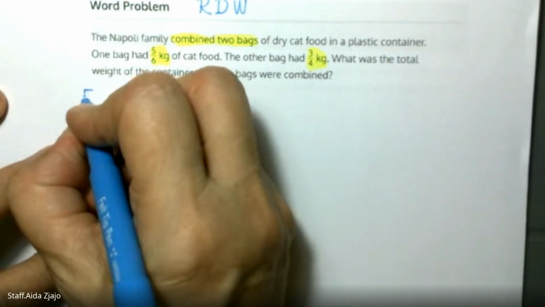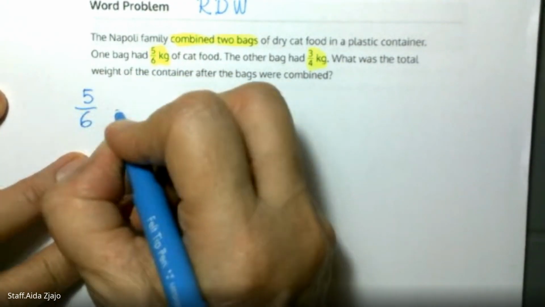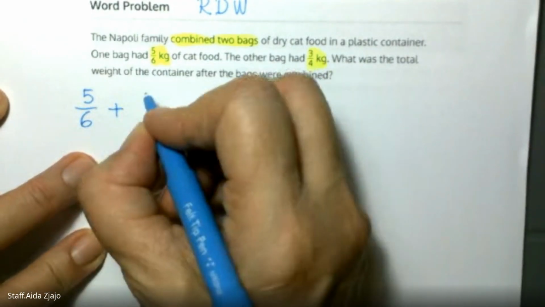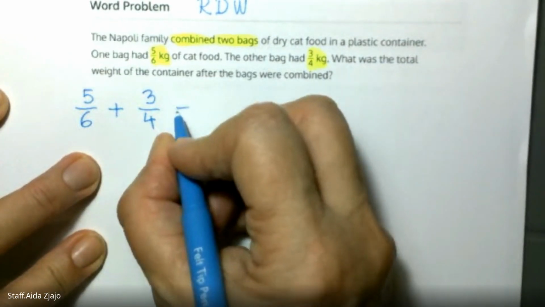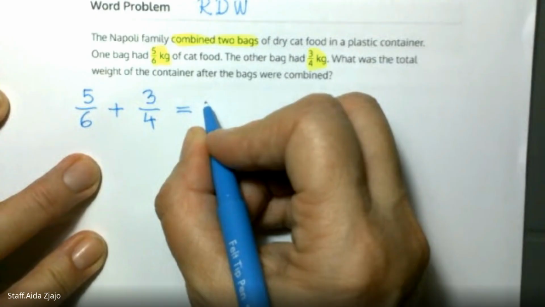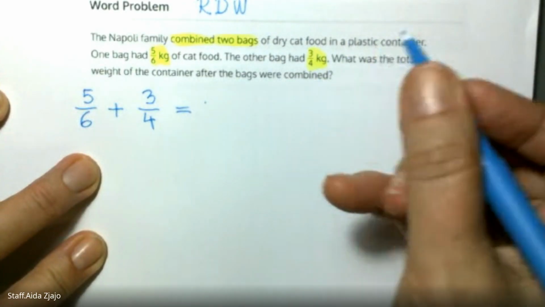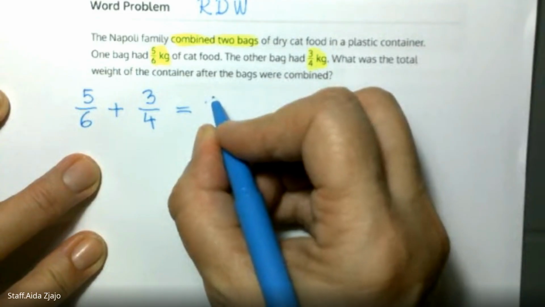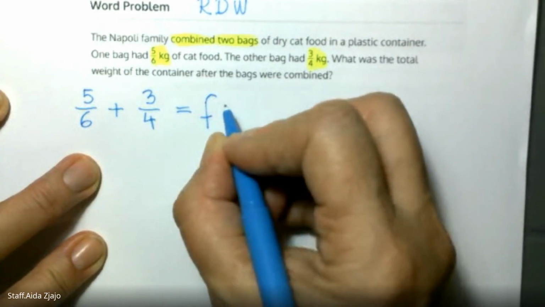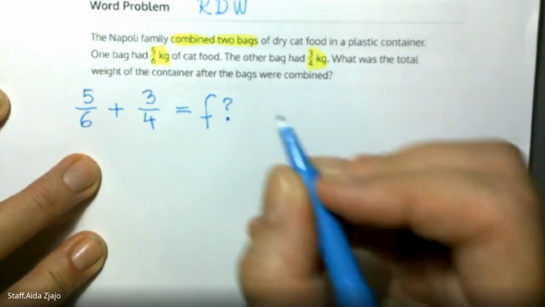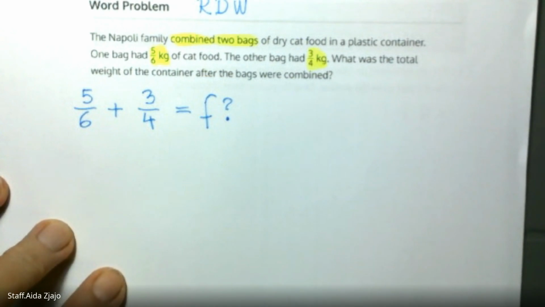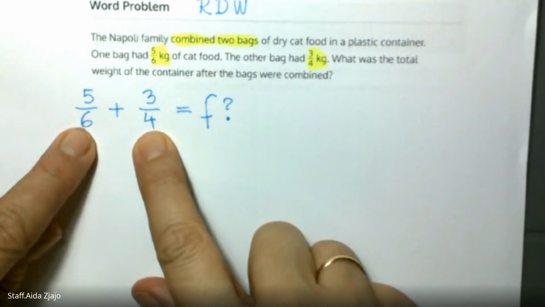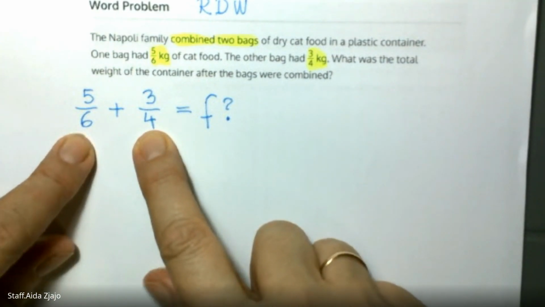So 5/6 plus 3/4 must equal some food, F for food, and that is our question mark. Okay, so now I think the fractions are not the same size. I have to make them the same size.